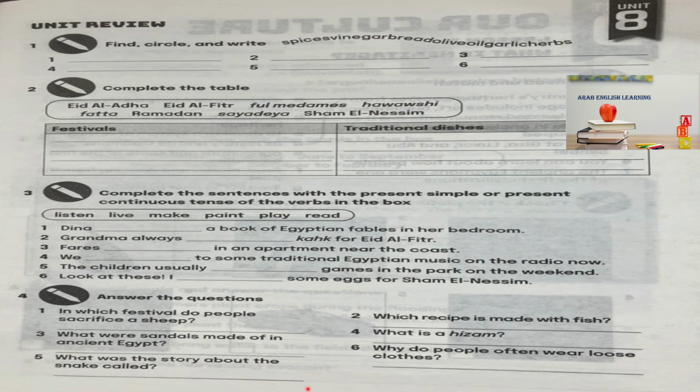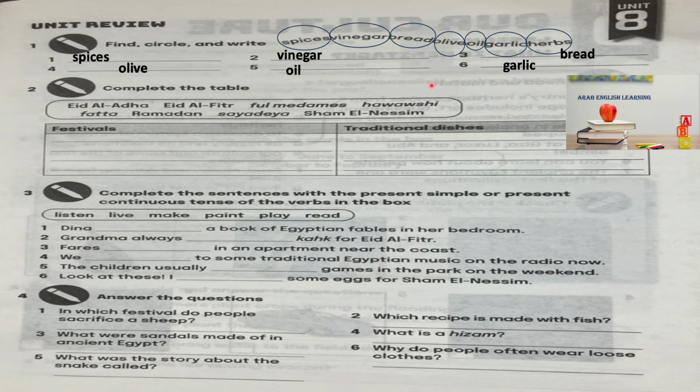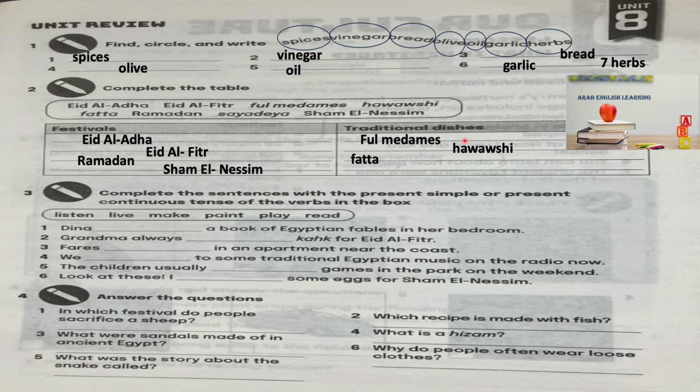Page 27, unit review, exercise 1. Find, circle, and write the words here. You will find it first, then circle, then write it down. Spices, vinegar, bread, olive oil, garlic, herbs, and then write them in the correct places. Exercise 2. Complete the table. Use the words in the box here, either festivals or traditional dishes. In festivals, you will write Eid al-Adha, Eid al-Fitr, Ramadan, Sham al-Nisim. In traditional dishes, you will write Ful Medammis, Hawawshi, Fatta, and Sayadiyah.